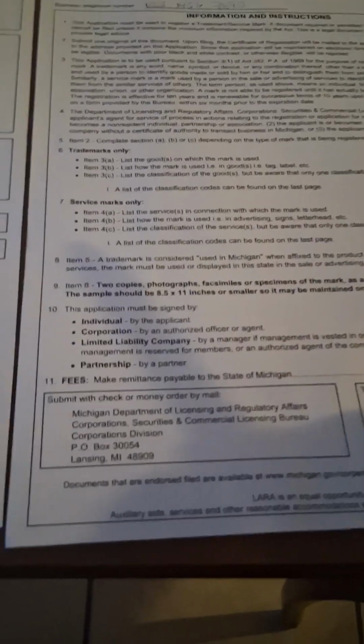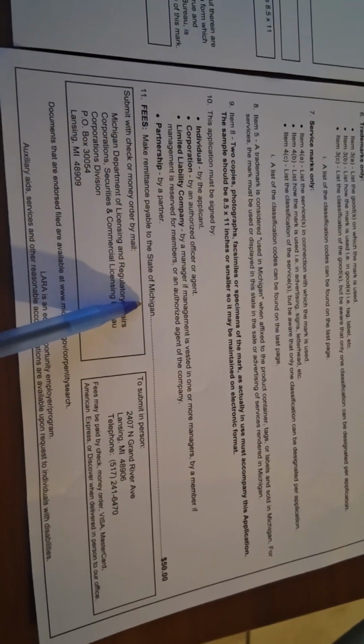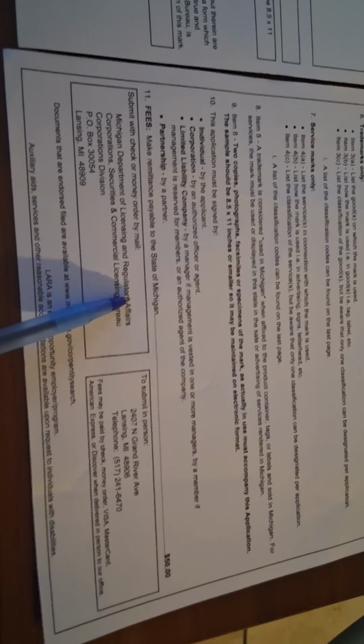So when you're doing this, I like to do a mail-in, but you need a money order for this. It is $50, and you pay it to the state of Michigan, and you mail it in right here. All of it's going to Lansing. Or if you do it in person, you can pay by check, money order, MasterCard, and all the stuff like that.